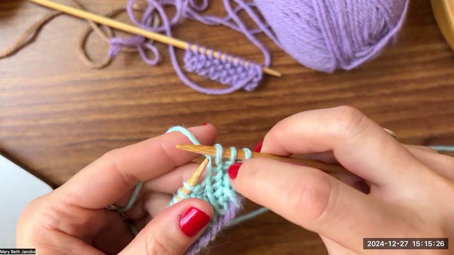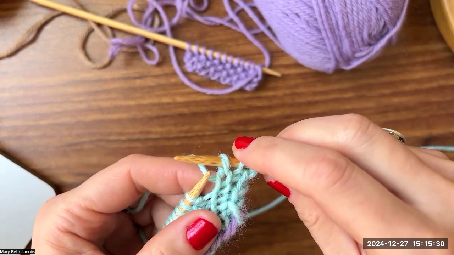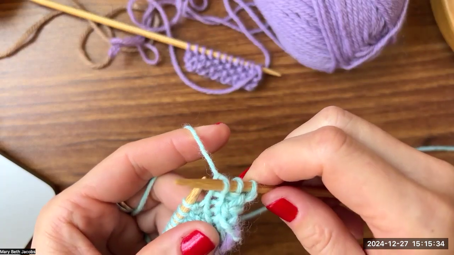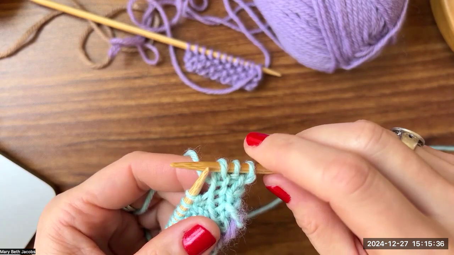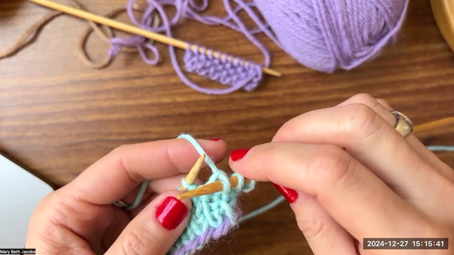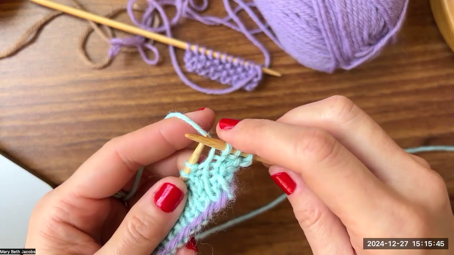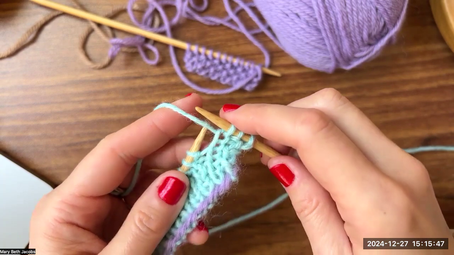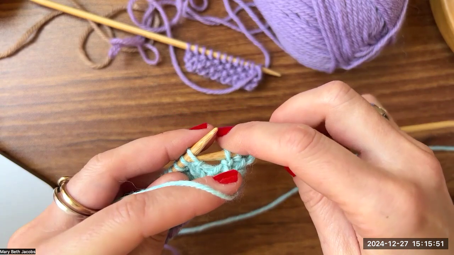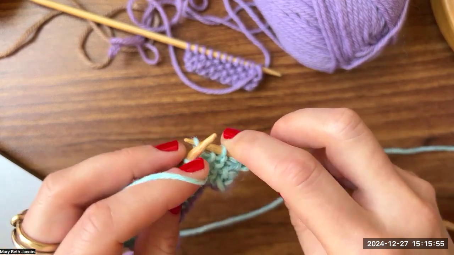And again, you can see here I've got a bit of a well there. And that's because I had to move my working yarn from front to back. And so I'm just going to kind of give it a little snug. Okay. Again, my working yarn is to the back, and I'm going to make a purl. So I need that working yarn to get to the front. And I'm going to go under my right-hand needle and bring it forward. And then I'm going to enter back to front, around to make my purl.